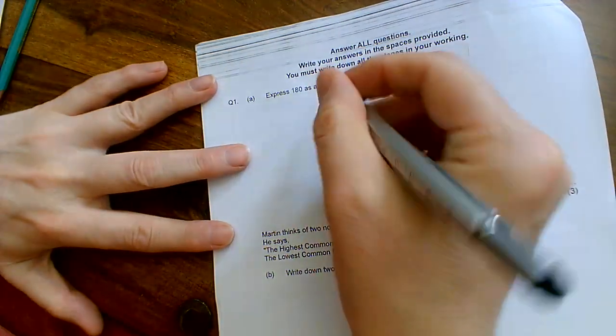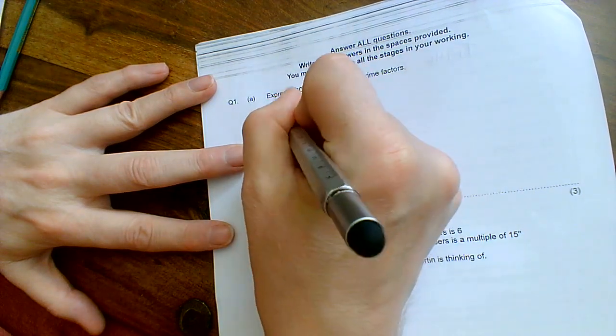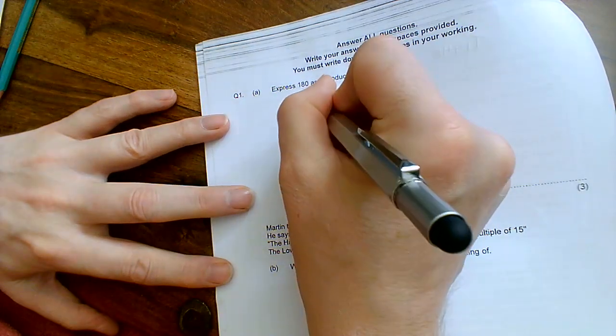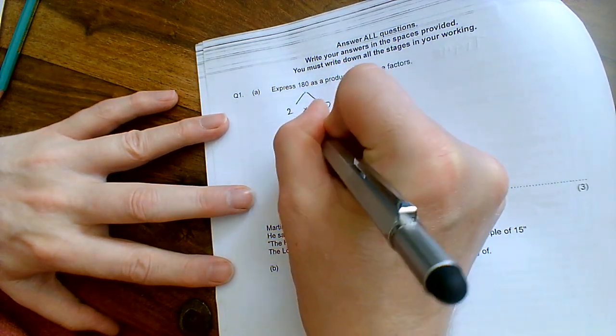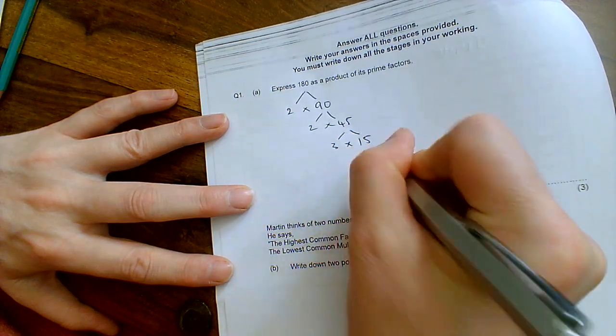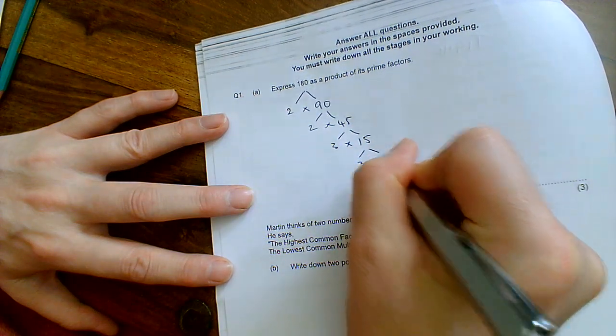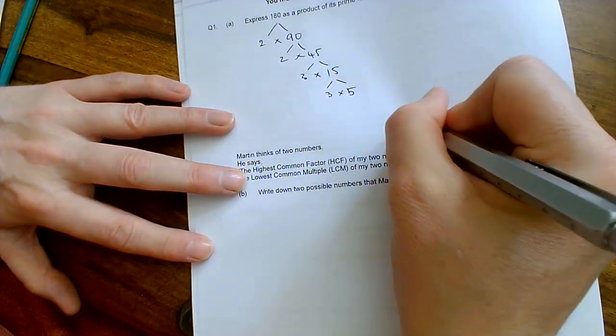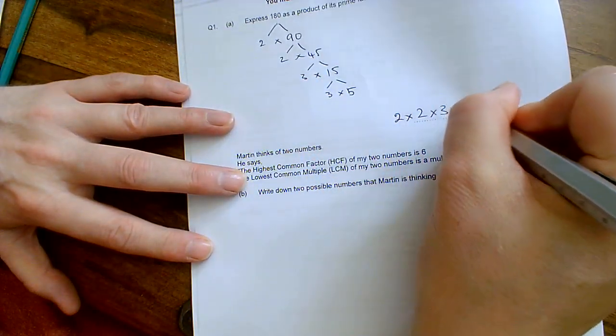Right, so okay, we're starting off on number 1, writing 180 as a product of primes. I will start with 2, so I try to do prime numbers in order. 2 times 90, 2 times 45, 3 times 15, and then you've got 3 times 5 is 15. So as a product of prime factors, 2 times 2 times 3 times 3 times 5.